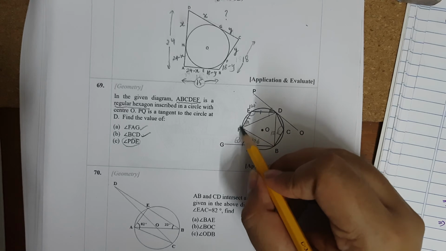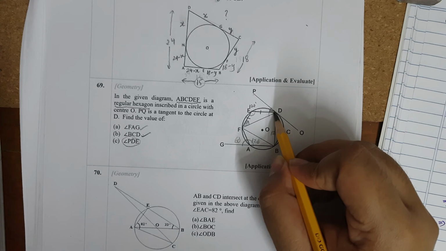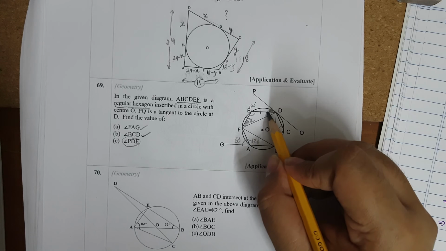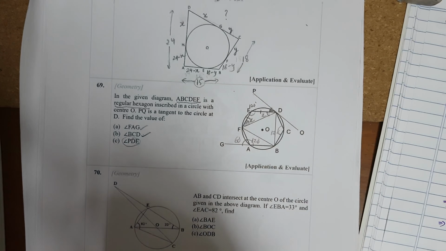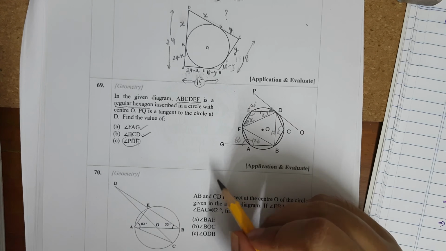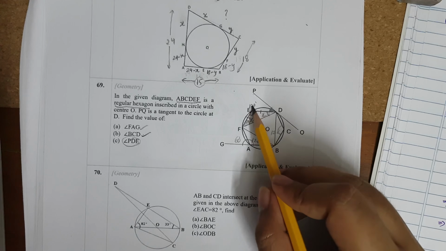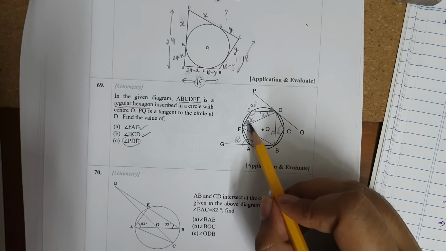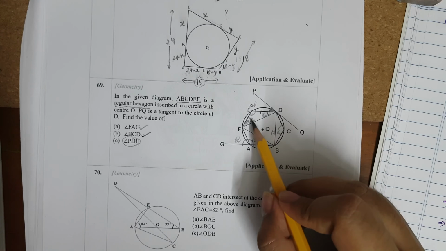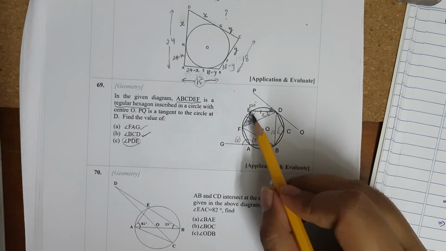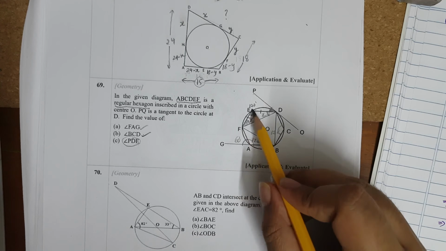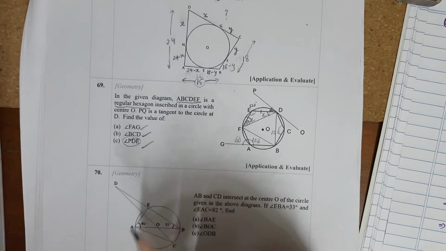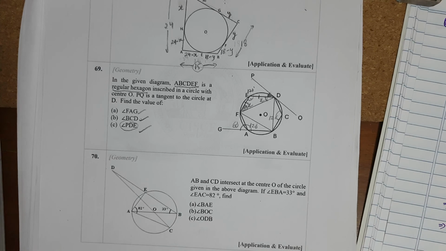Then if I look at triangle EFD, it's an isosceles triangle where, let's say, the base angles are X and X. So then I can apply angle sum property to say that X plus X plus 120 is 180. So I will find that the value of X will be 30 degree. So 30, 30, 120. So if EFD is 30 degree, then PDE also has to be 30 degree. So all the three angles will be found.